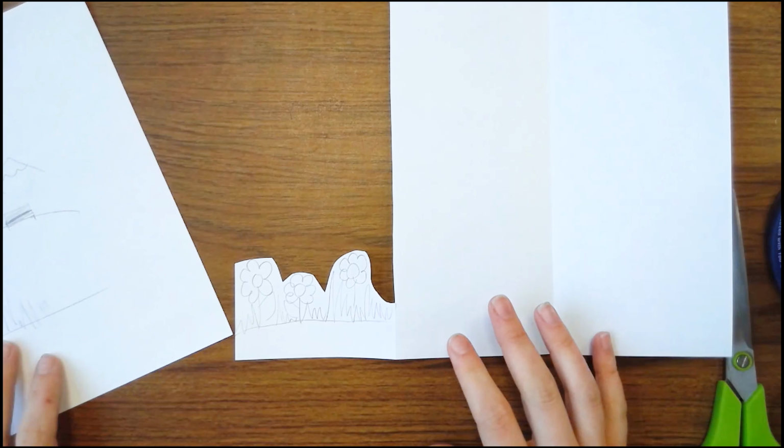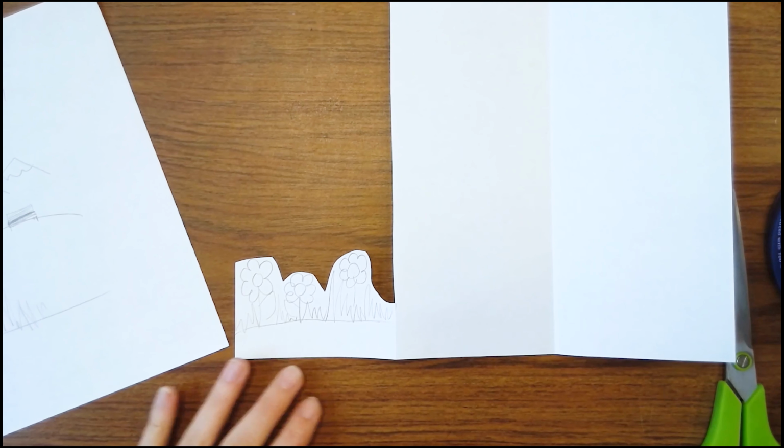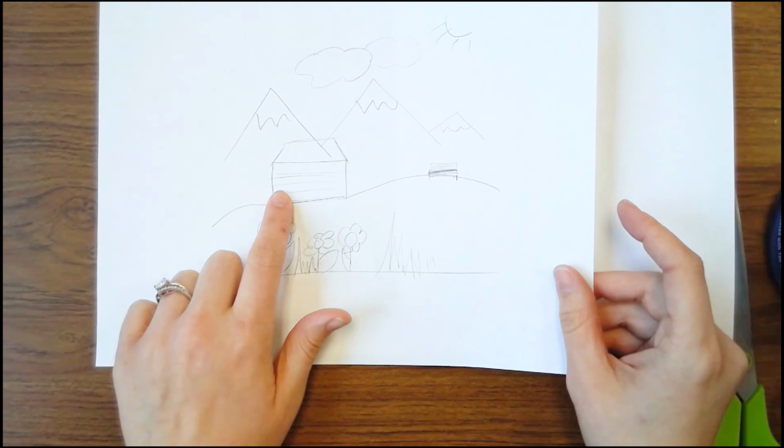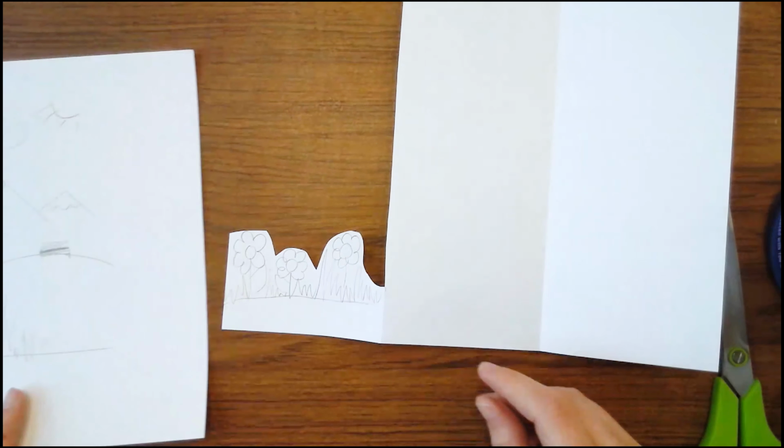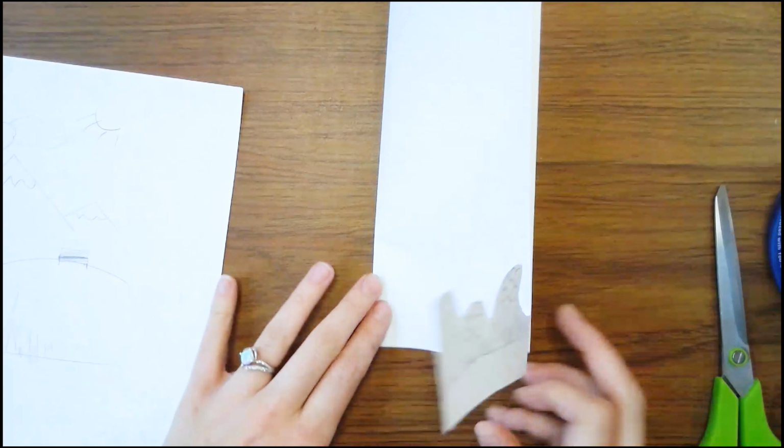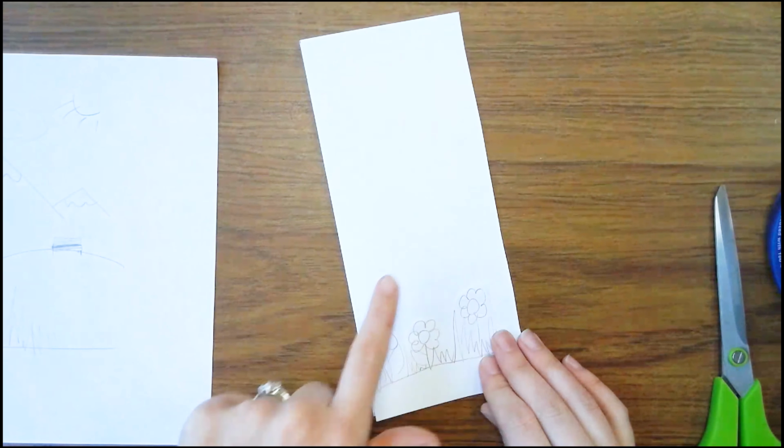All right, next step is I need to do my middle ground, which in my picture is the little cabin and the little bench. So first, I'm going to fold this back up so I know that this is the page I need to be drawing on.